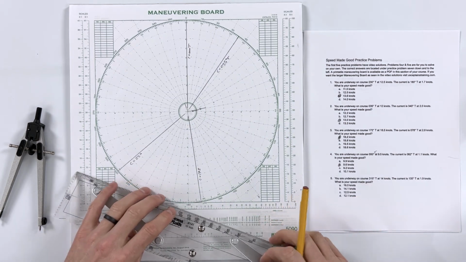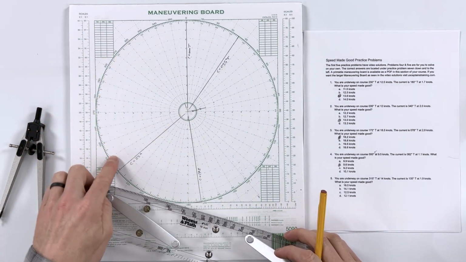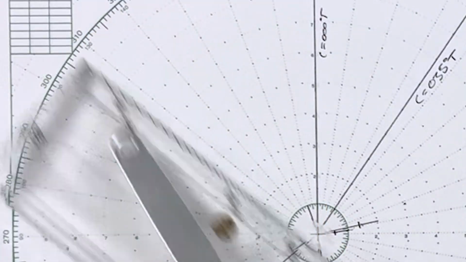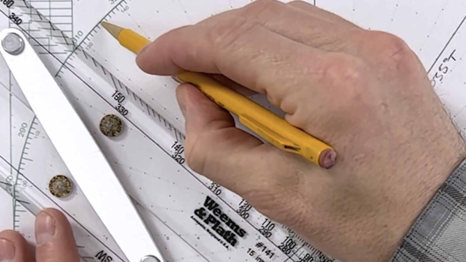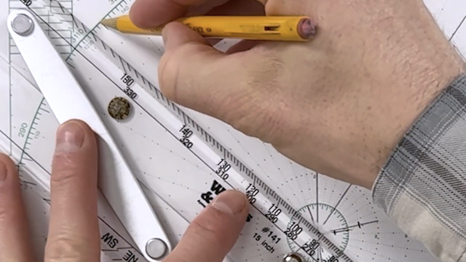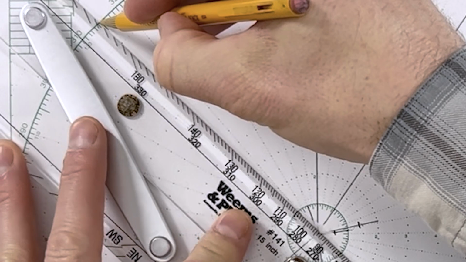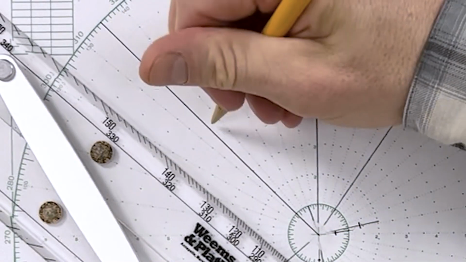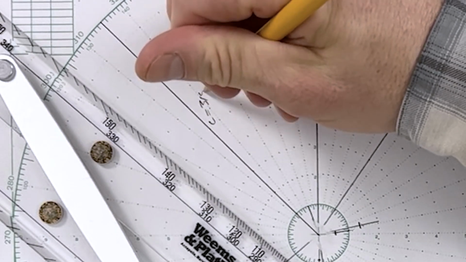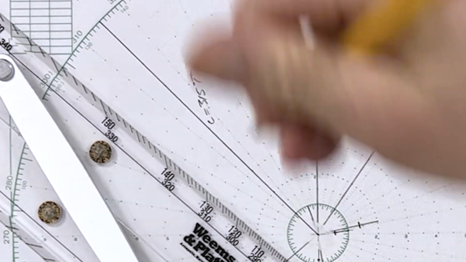315 at 14. 315, we're over here. 320, 310, 315. Line up your parallel rules there in the middle. All right, current course equals 315 degrees true.